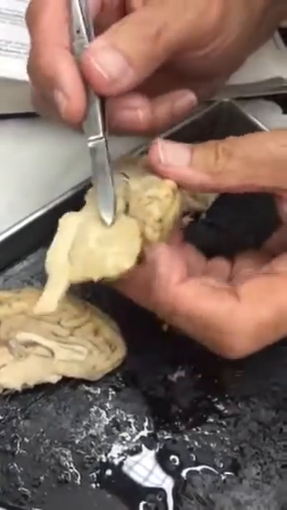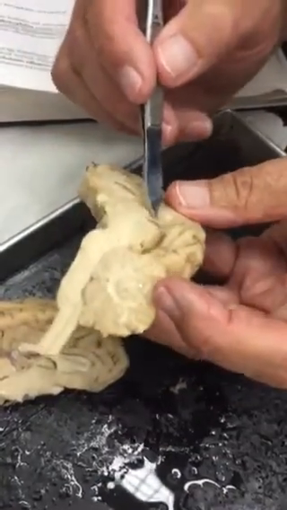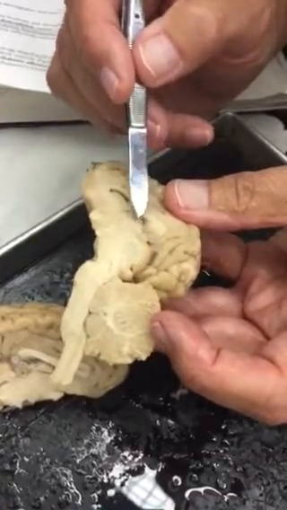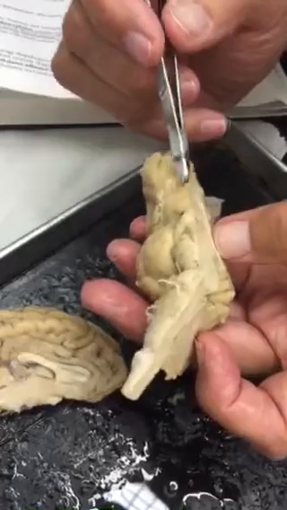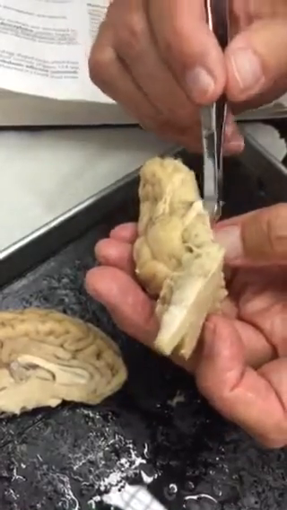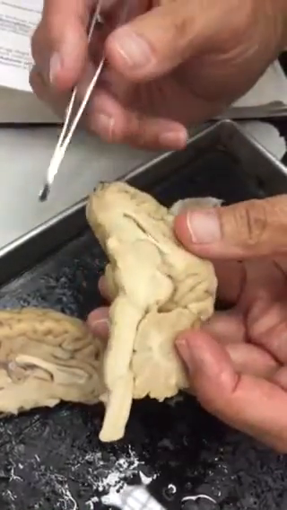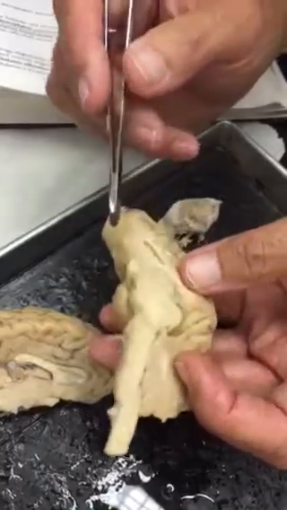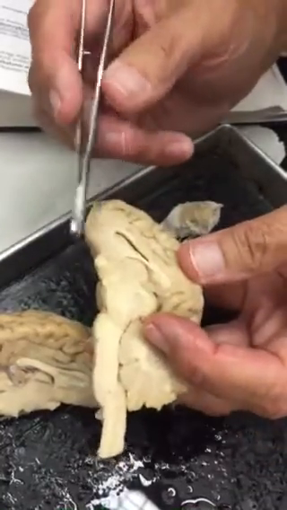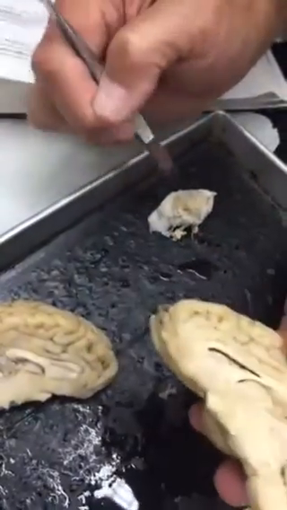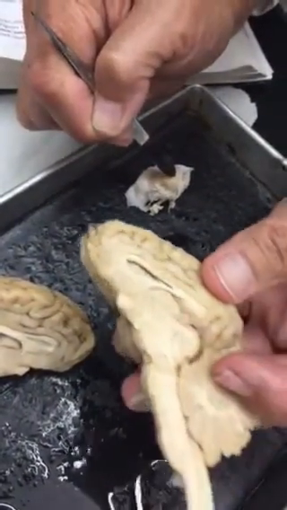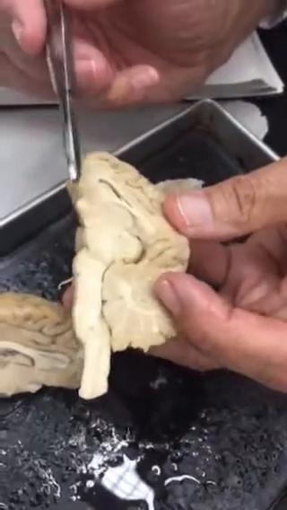We move to the back. We can see a bump right back here. That's the epithalamus. And then there's a stalk that's missing here that would drop down, and that's the hypophyseal stalk that drops down to the pituitary, which is right here, where it got ripped off.